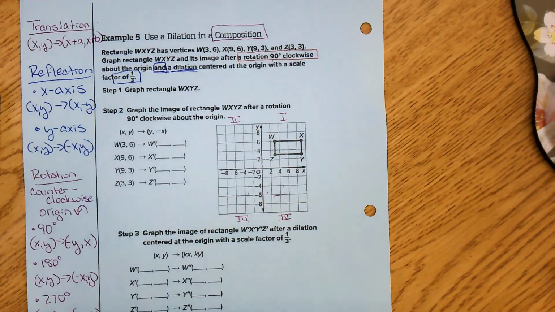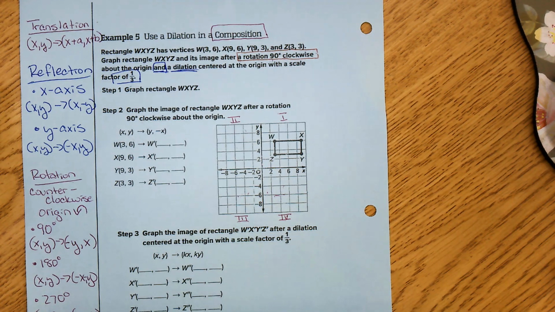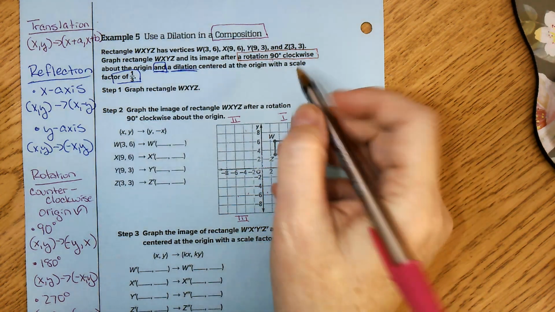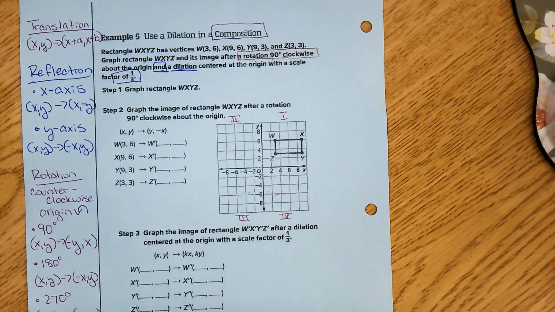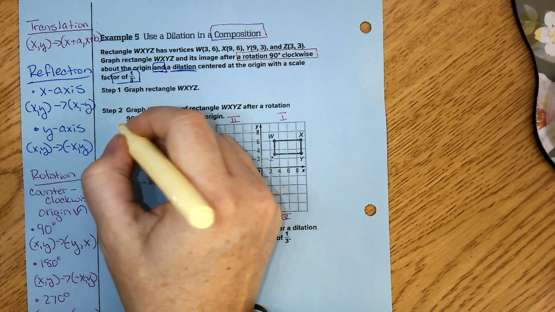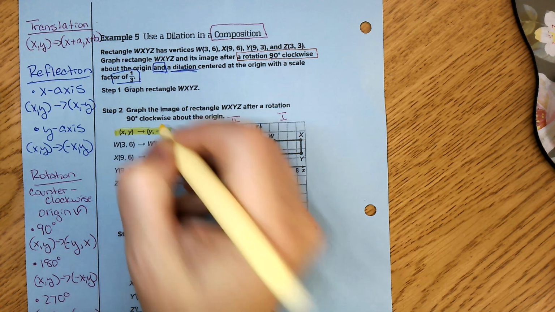Okay? So step 1, graph the rectangle. They did that for us. Go us. We don't have to do that. So we are going to rotate 90 degrees. Now remember, we rotate 90 degrees clockwise about our origin. We are following the 270 counterclockwise rule.